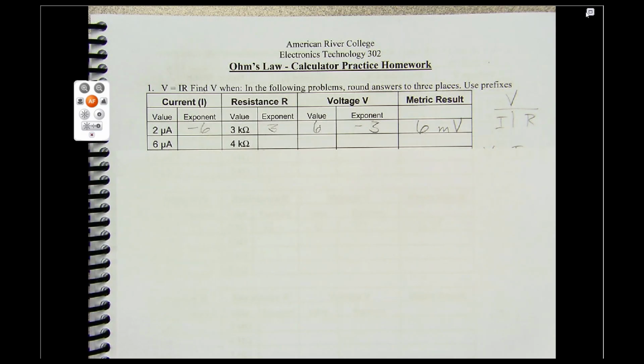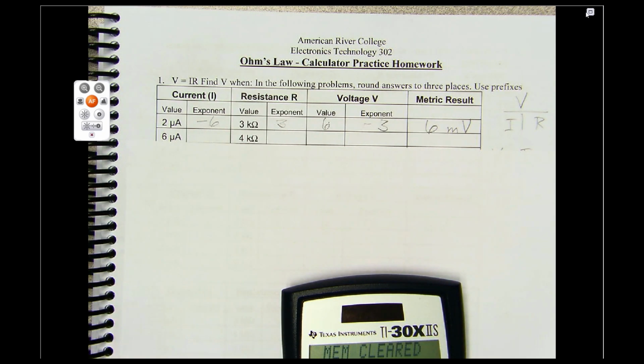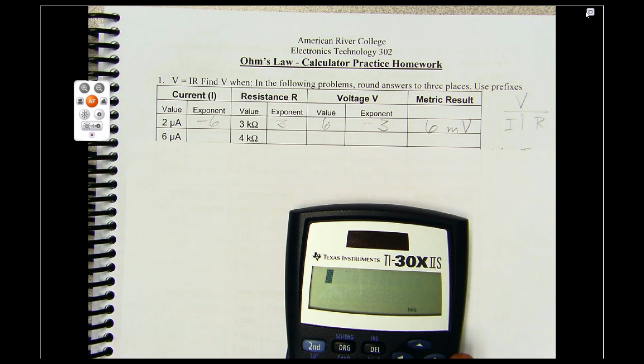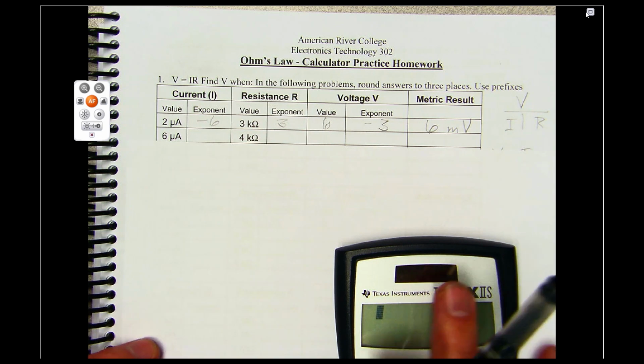Okay, so this is the problem. Let's take a look at this next line down. We've got 6 microamps, 4 kiloohms, and we want to figure out everything else. First, let's figure out the exponent for micro.